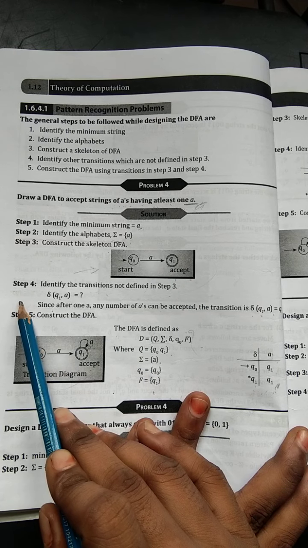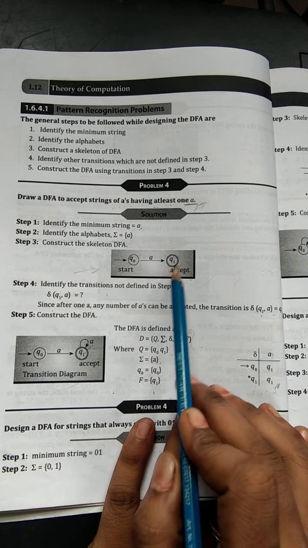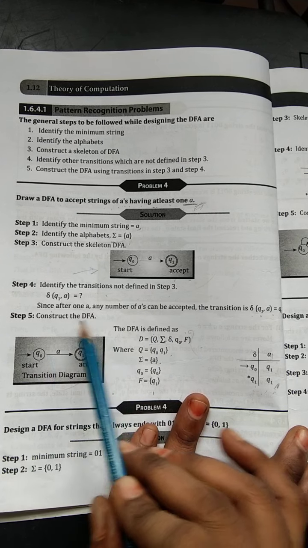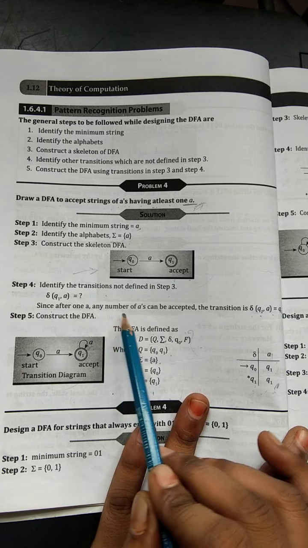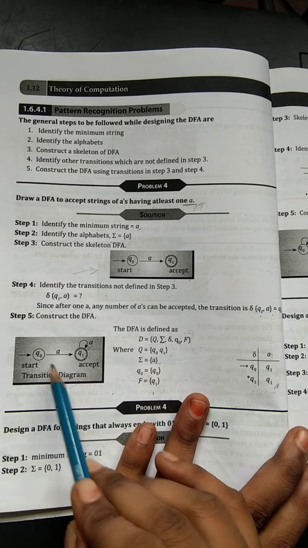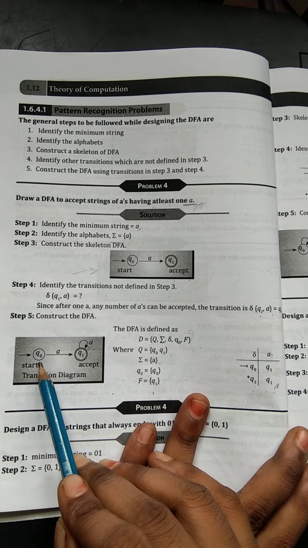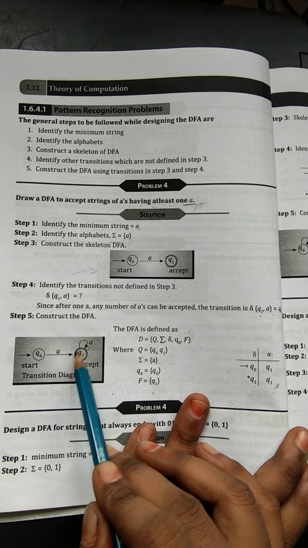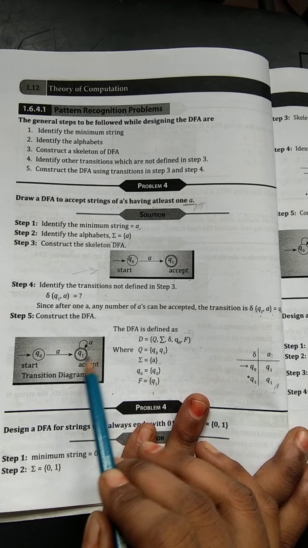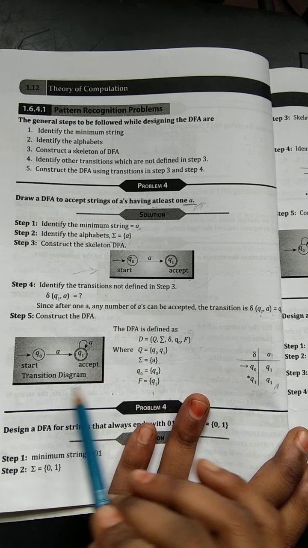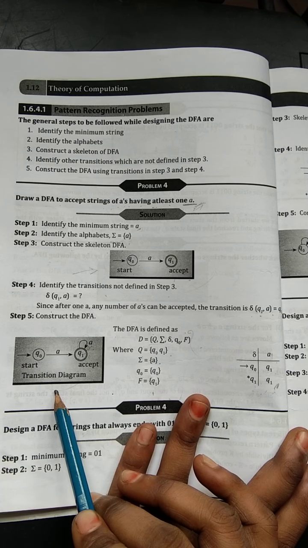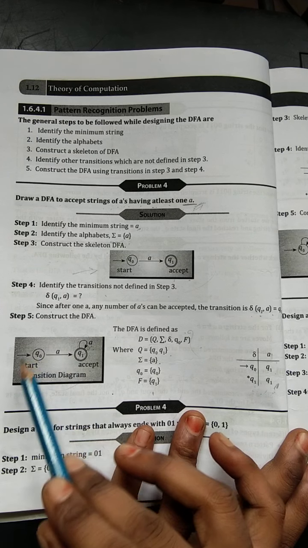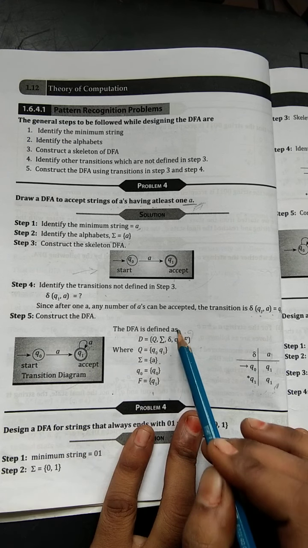Then the next step, we should identify the transition for Q1 also. So for Q1, since after one A any number of A's can be accepted, here Q0 is the start and it is taking a transition for A, and Q1 is the accepting state which is taking any number of A's. So this type of representation is called a transition diagram.